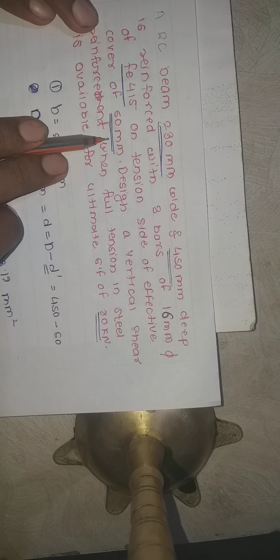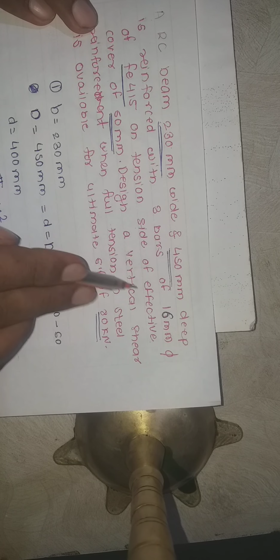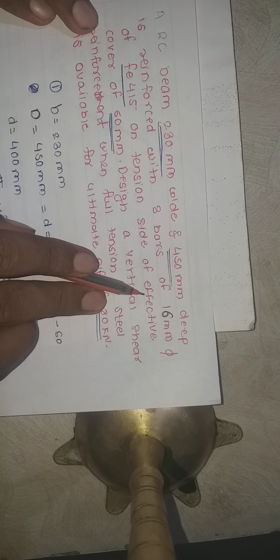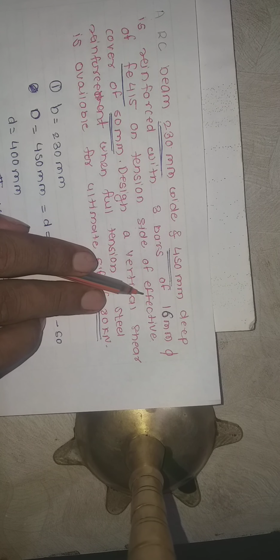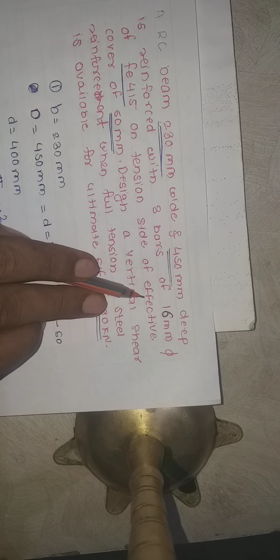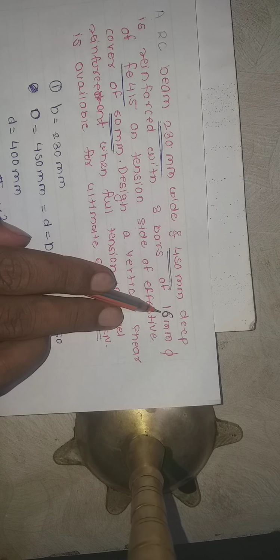On the tension side, the effective cover is 50 mm. This is the theoretical part: tension side, and cover of 50 mm. So this is the effective cover, not the clear cover. If they give a clear cover, then in addition to that we take half of the bar diameter, and this gives us the effective cover.